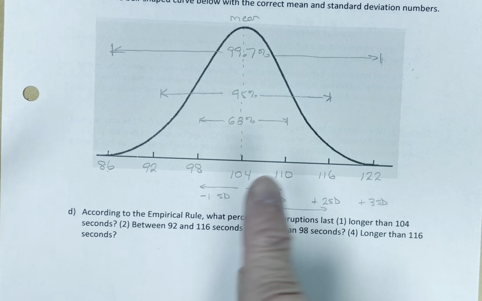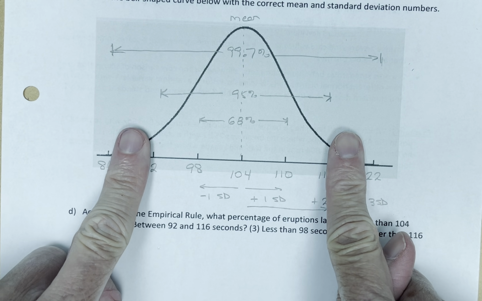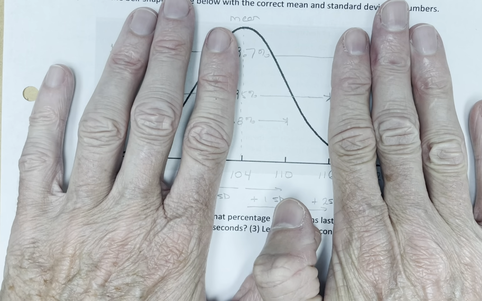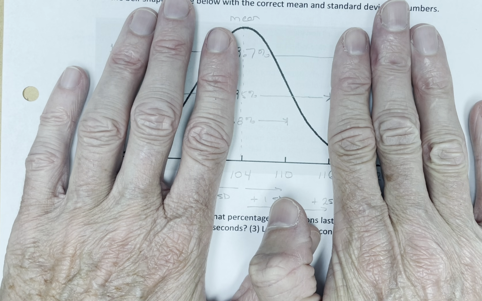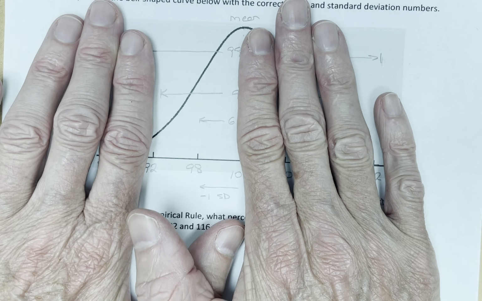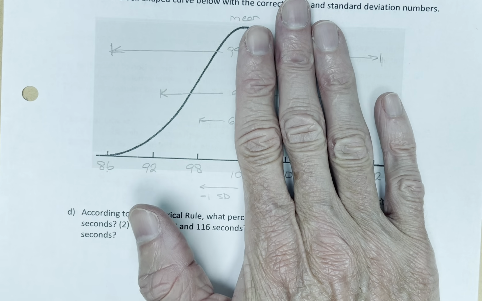And again, we can cut this in half. If this is 95%, then this half is half of 95, or 47.5%. This half is half of 95, or 47.5%.